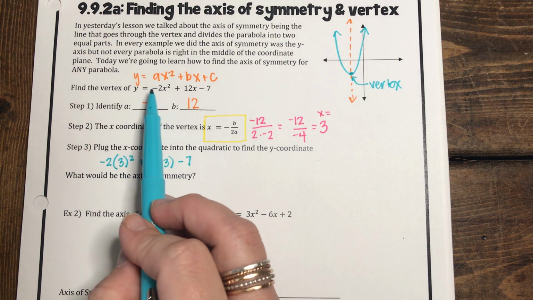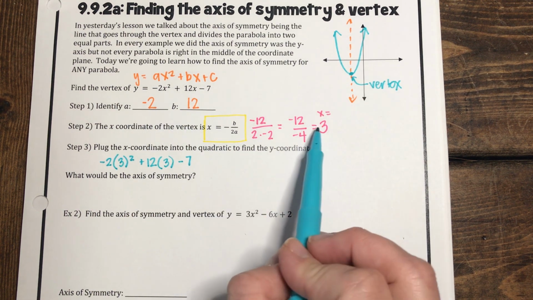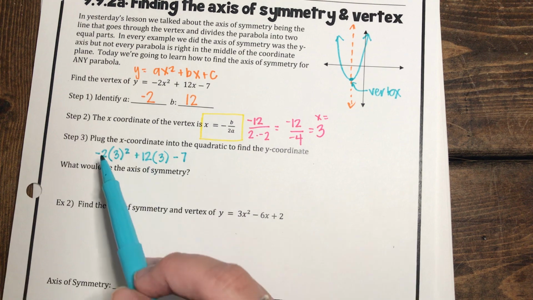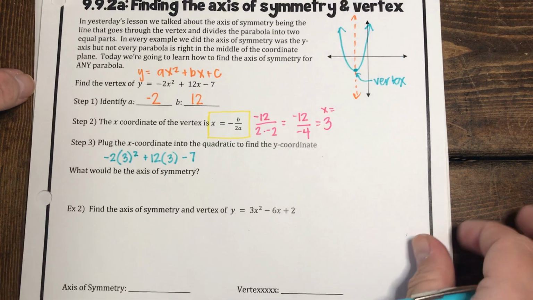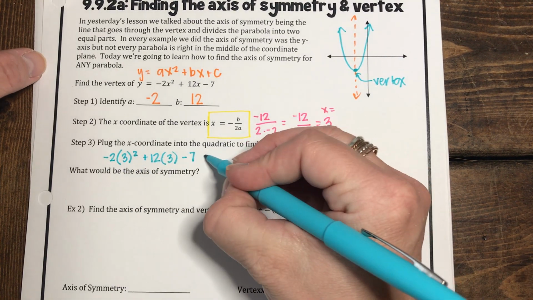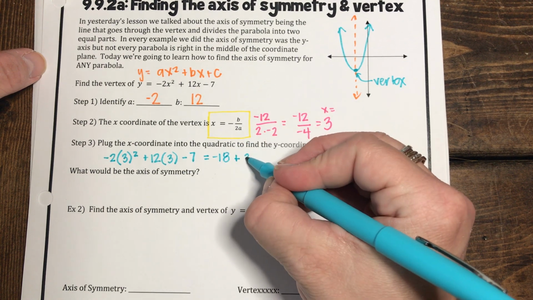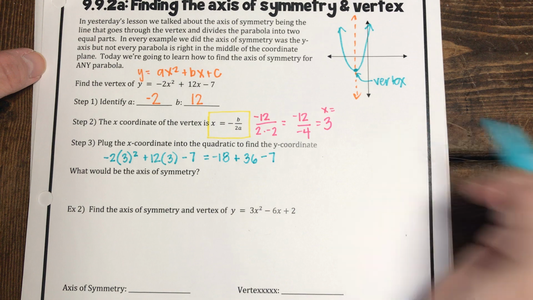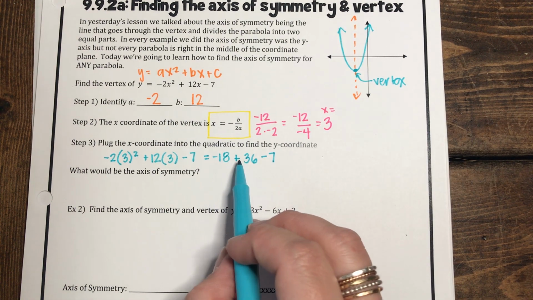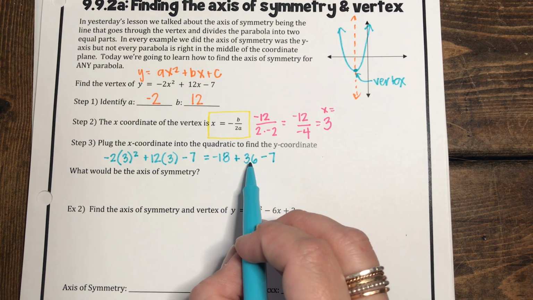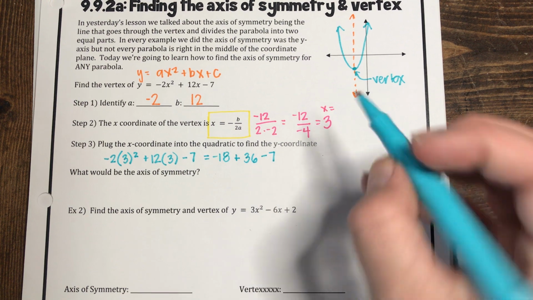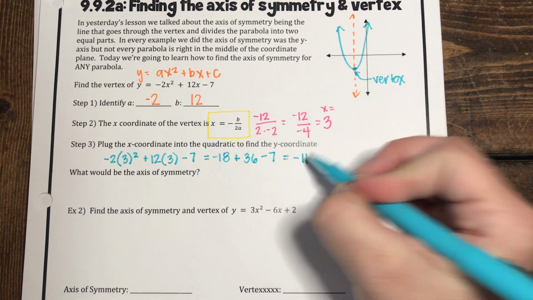All I did was put the x value that I figured out where there was an x. So 3 squared is 9, negative 2 times 9 is negative 18, 12 times 3 is 36, minus 7. Negative 18 plus 36 is positive 18, minus 7 is negative 11.